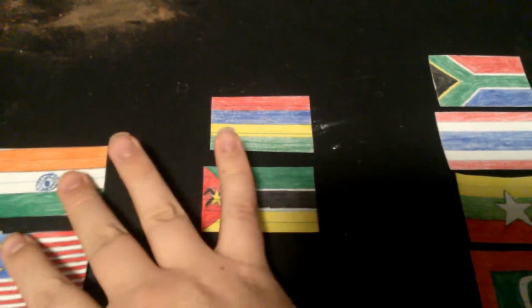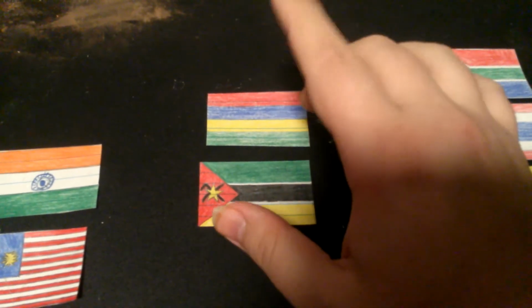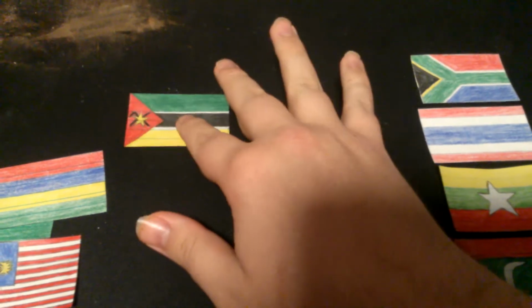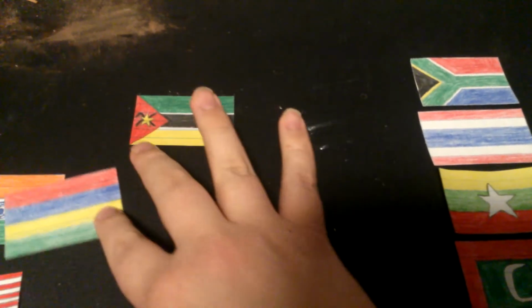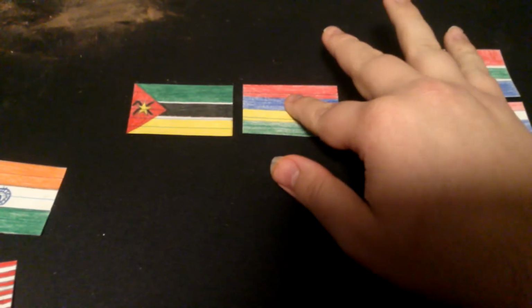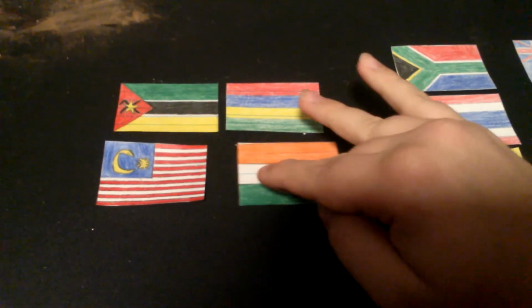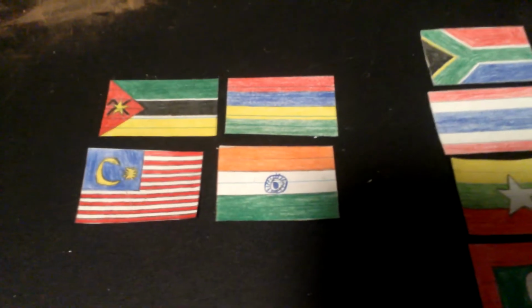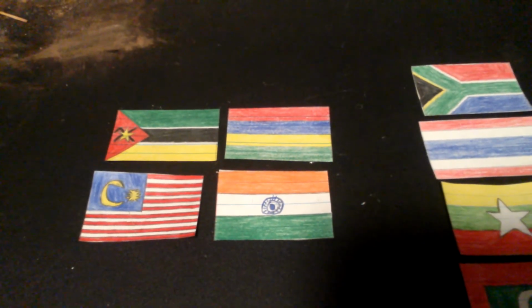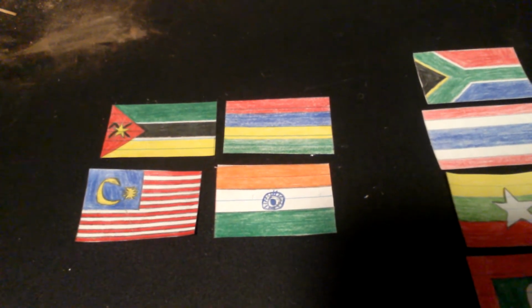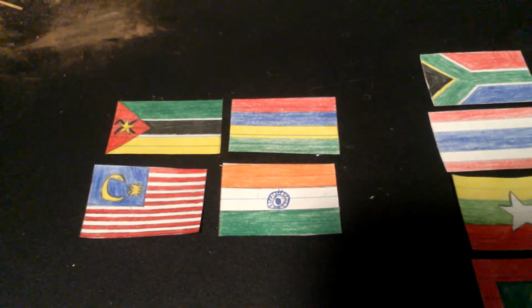And the final match day, we have Mozambique versus Mauritius and Malaysia versus India. Going to go with 3 wins out of 3 for Mozambique to top this group. And they win this match 4-1.